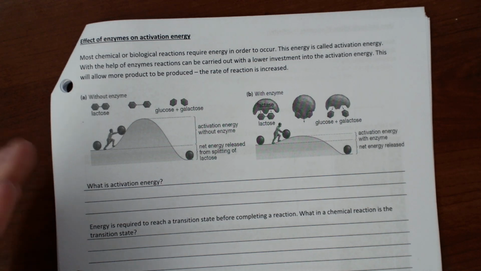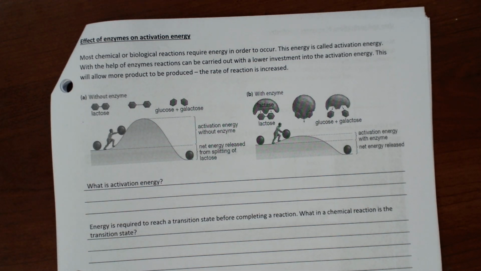Okay, so enzymes' effect on activation energy, and this is really just, what is activation energy and how your enzymes will help to decrease the amount of activation energy needed to increase reaction rate.